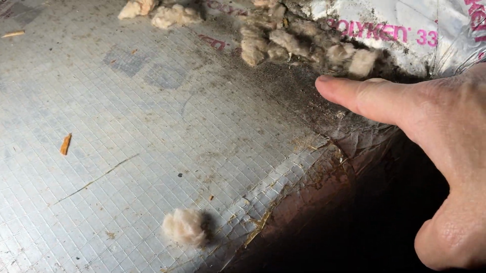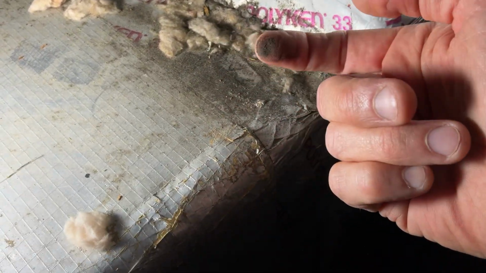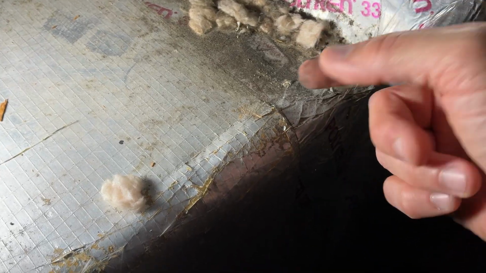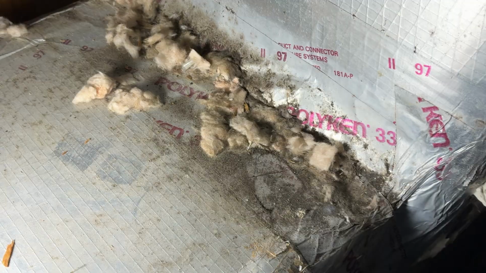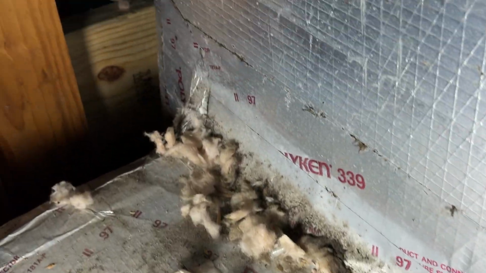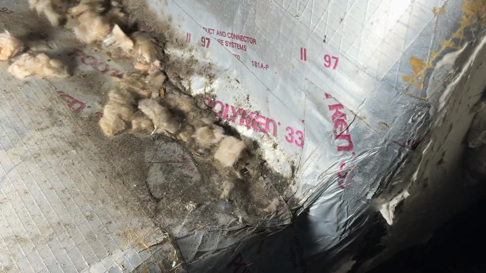Well, I'm gonna touch it. It's dirt. Dirt from condensation. There could be some mold in it, but I don't think that goes in the house.